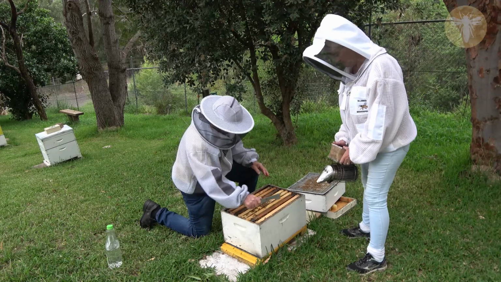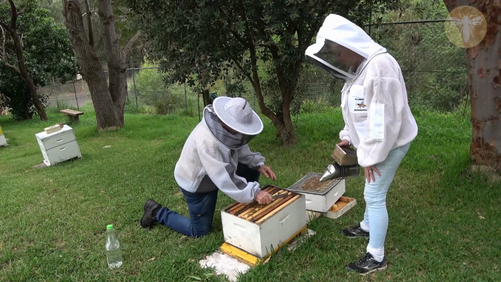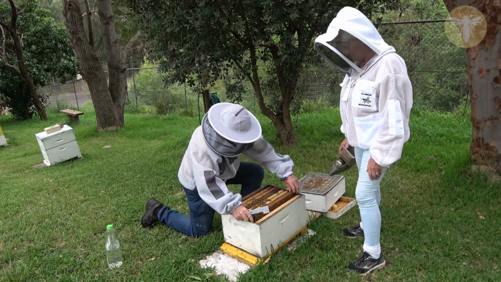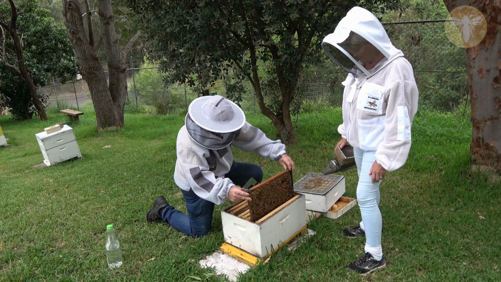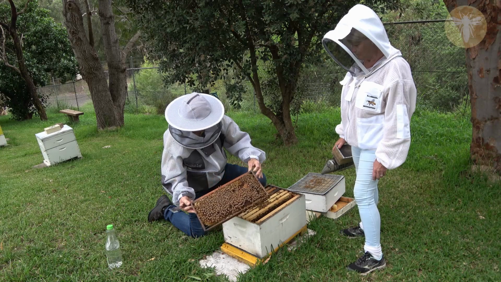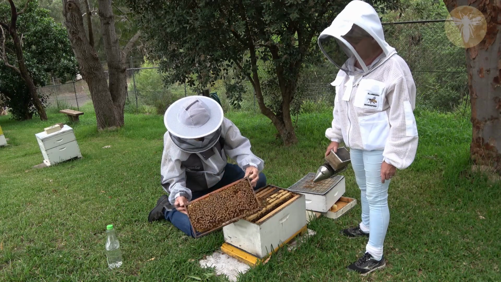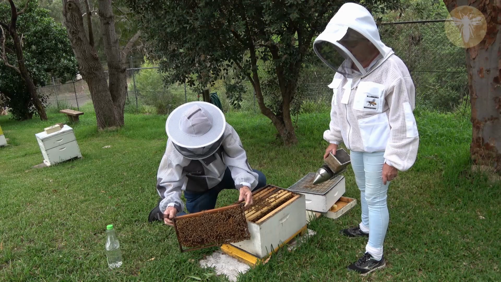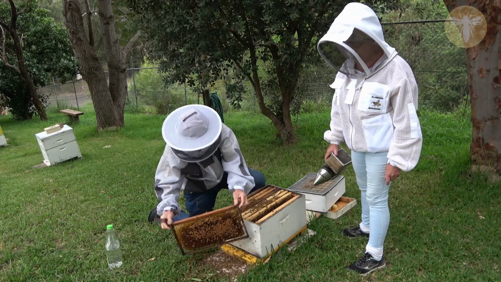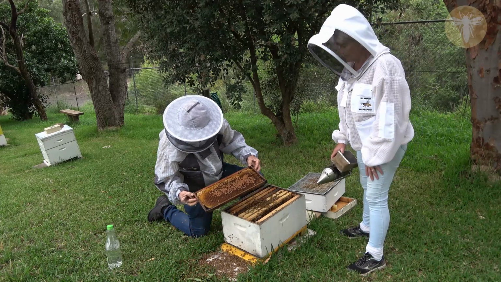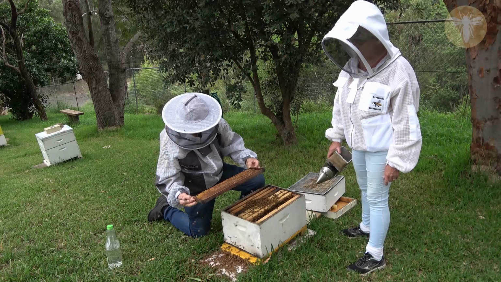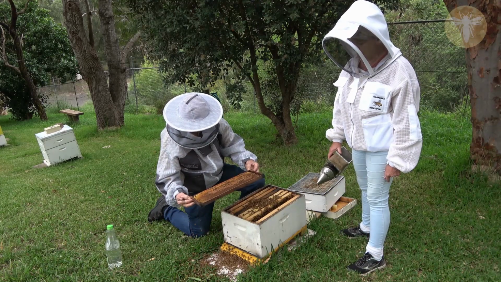So we use the hive tool like that, like that, like that. Then we pull out the second frame from the wall. Now, because we're looking for disease, the main thing is to shake all the bees off the brood, and that's important. So just go to the entrance of the hive if it's on the ground. If it's not on the ground, you have to shake the bees back into the box if it's on a stand. So we just go like that. We hold the frame like that, look straight into the cells. By looking straight into the cells, I can see the symptoms of chalk brood and European Foulbrood.